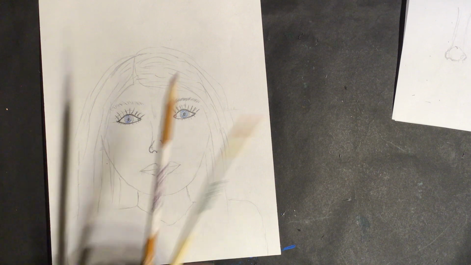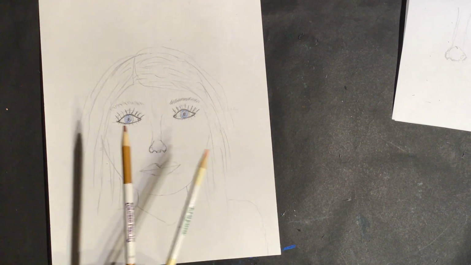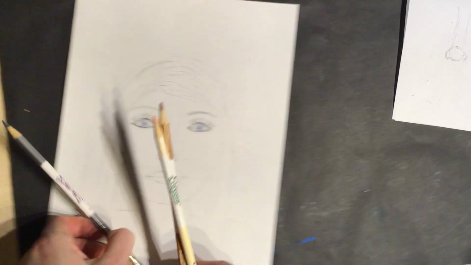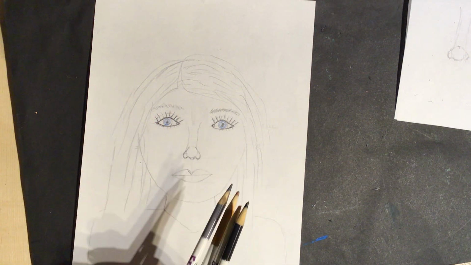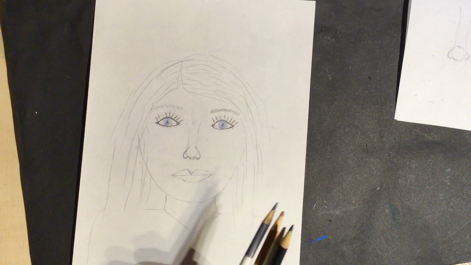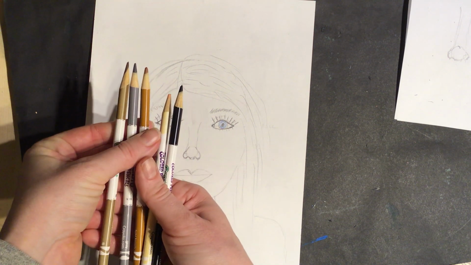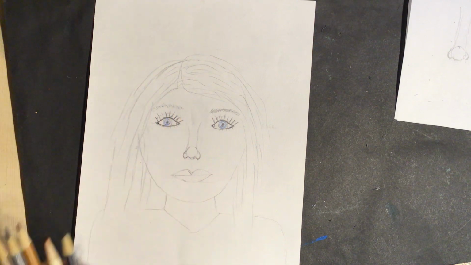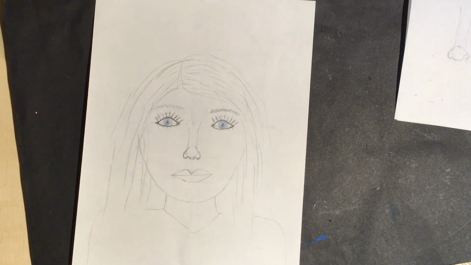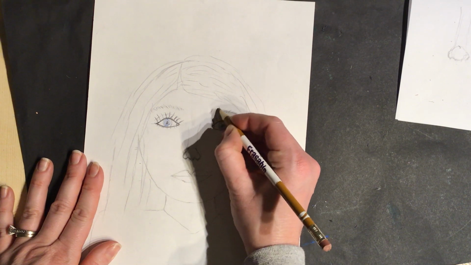You can use any types of colors for your skin. You can color in whatever skin color represents your skin, depending on what you have in your color pencils, okay? So I have a box of 24 and it comes with all these different colors, okay? So go ahead and just start coloring it in until you're satisfied with the way everything looks.